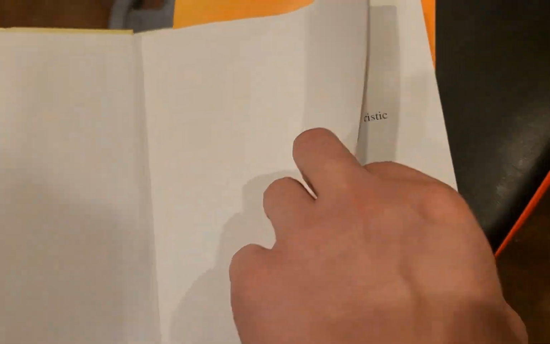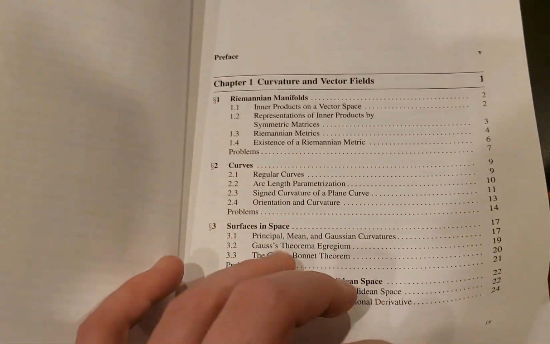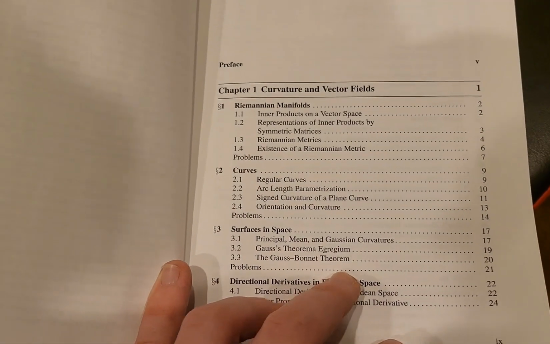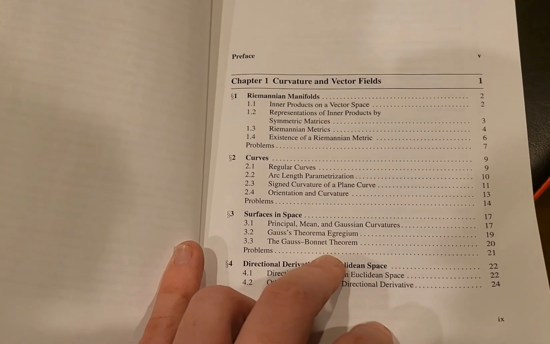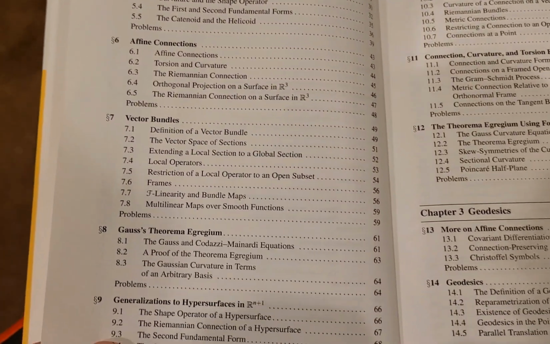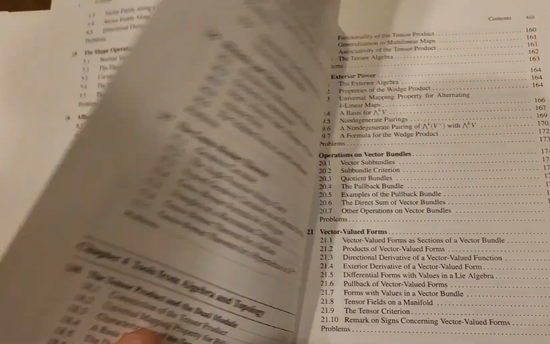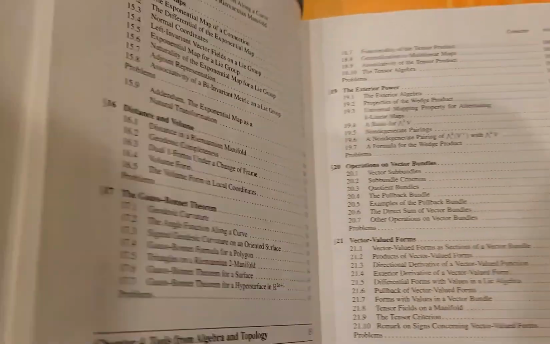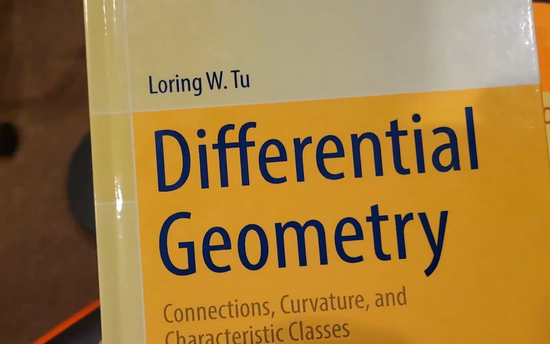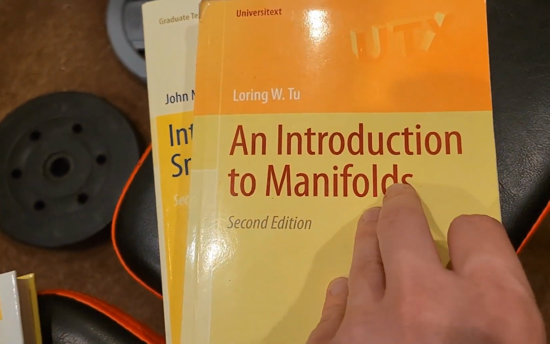So basically, what do we have here? Chapter 1, curvature and vector fields. We're going to get into surfaces in space, and covering Gauss's theorem, covering Gauss-Bonnet. And then we're going to do basically the full treatment of the introduction to differential geometry. Okay, Riemannian curvature tensor, all the math that you need to learn general relativity is going to be right in here. Let me just quickly share with you the table of contents of this Introduction to Manifolds here.